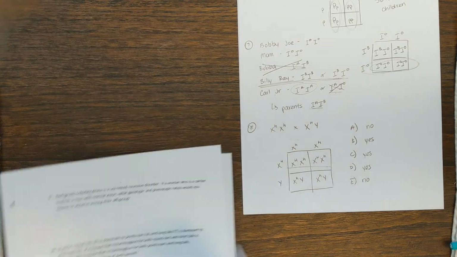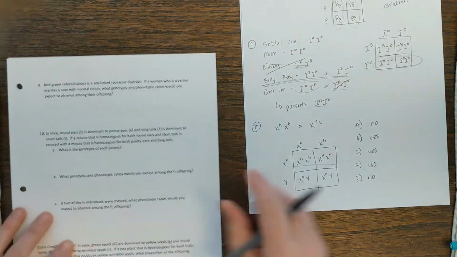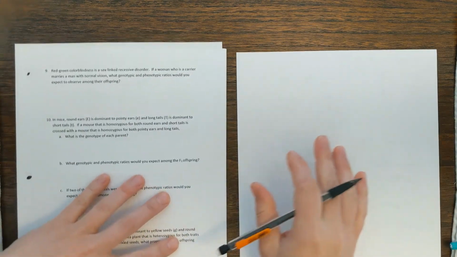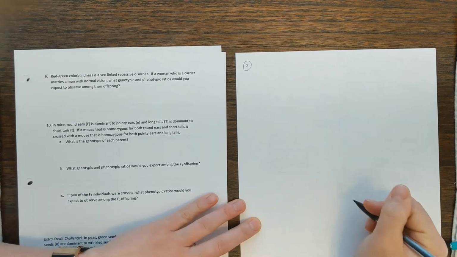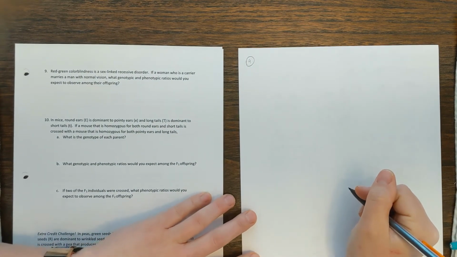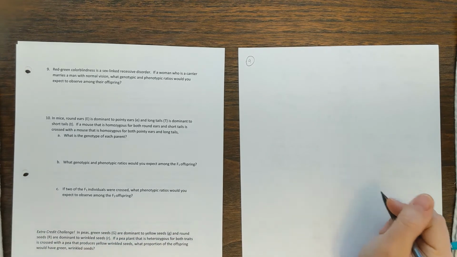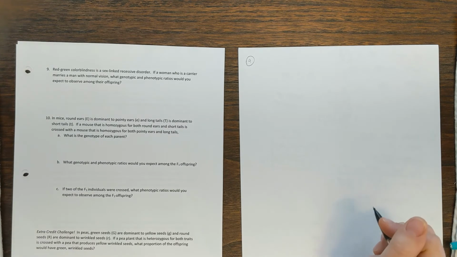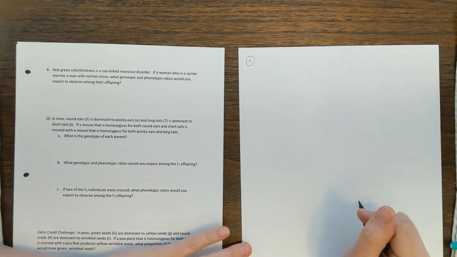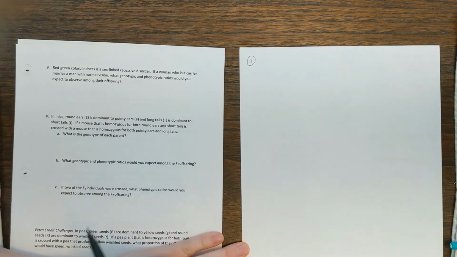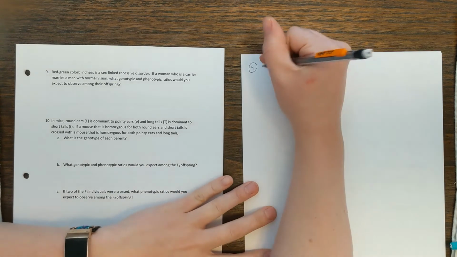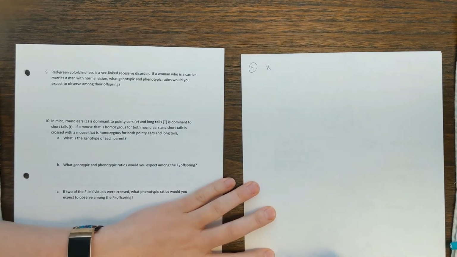All right, last page here, last couple of questions. Question number 9. Red-green color blindness is a sex-linked recessive disorder. So this is similar to what we were looking at with hemophilia. If a woman who is a carrier marries a man with normal vision, what genotypic and phenotypic ratios do we have? So I'm going to use big B's and little b's. I like using b's because the capital and the lowercase look very different.